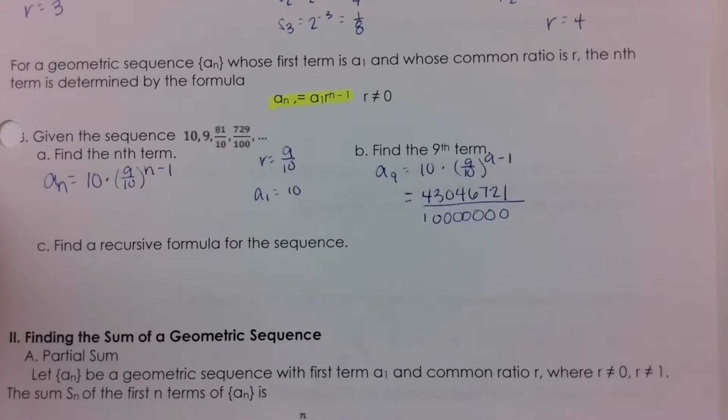Is that okay? So that's just what you get from typing straight into your calculator. Questions there? Alrighty then. So that's that one. Are we all good on finding the ninth term or whatever term?